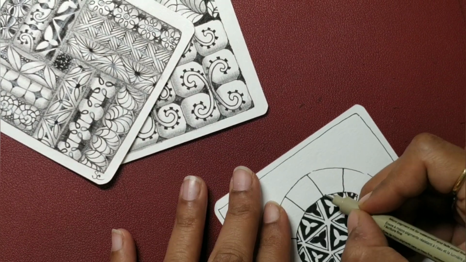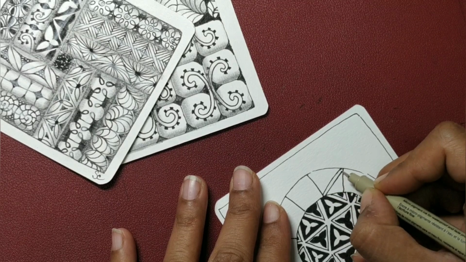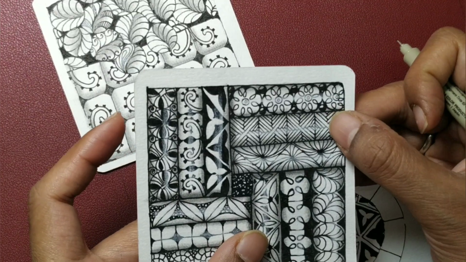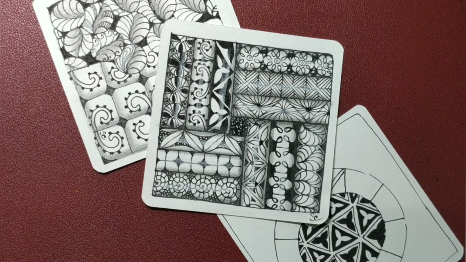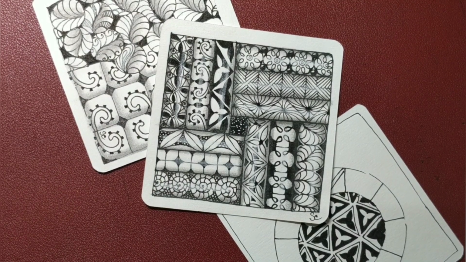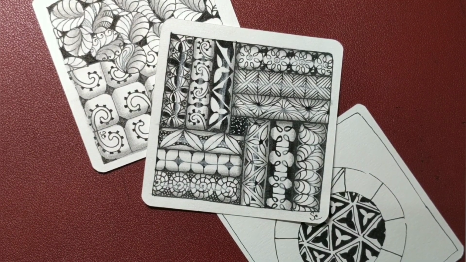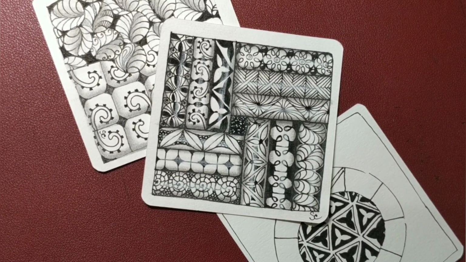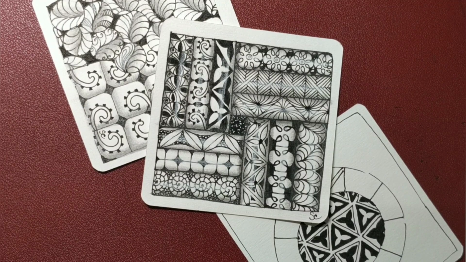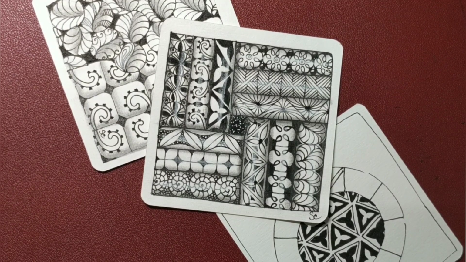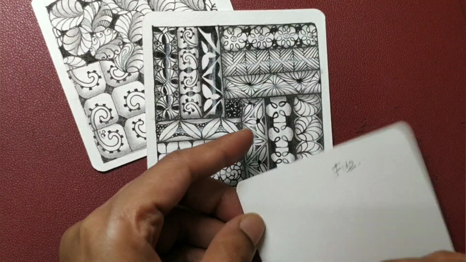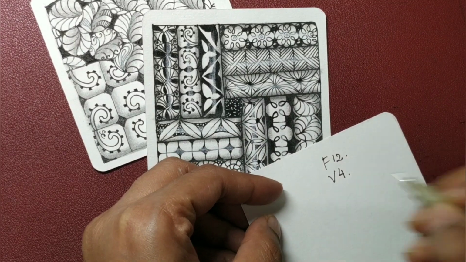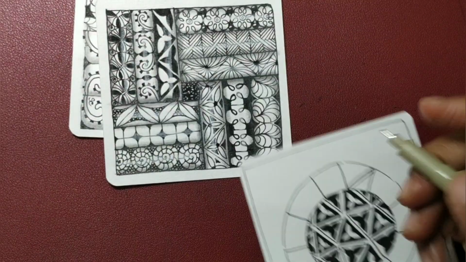So I'm going to draw this fragment now, right? So let us see what is the reference number of this fragment. The reference number for this fragment is, yeah, I'm just looking for it. Yeah, it is V4. Yeah, this fragment is V4.